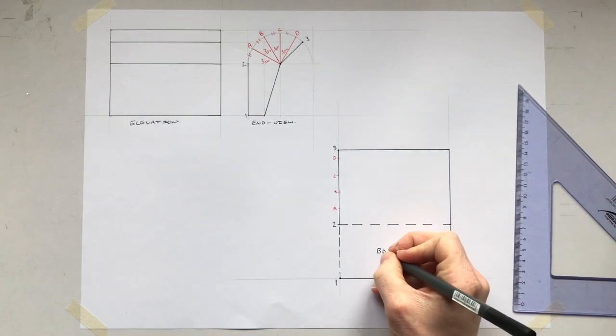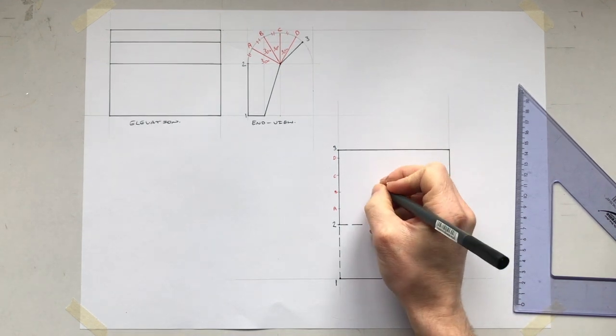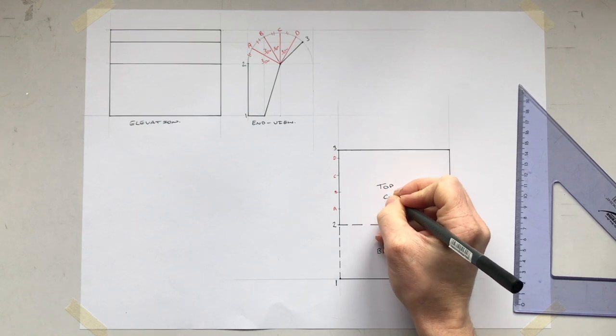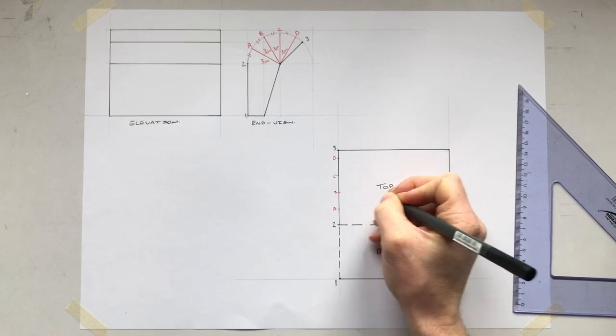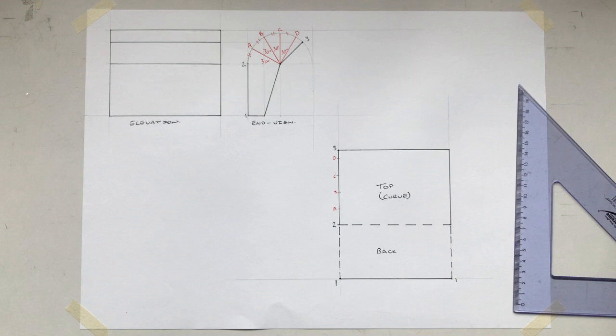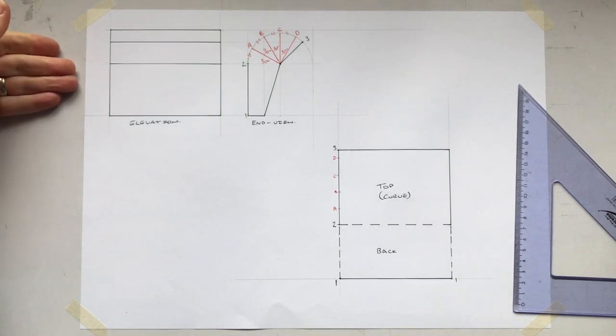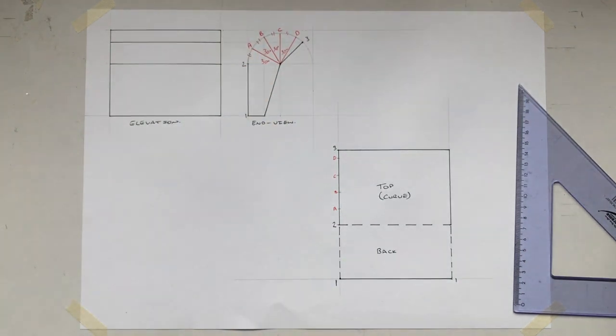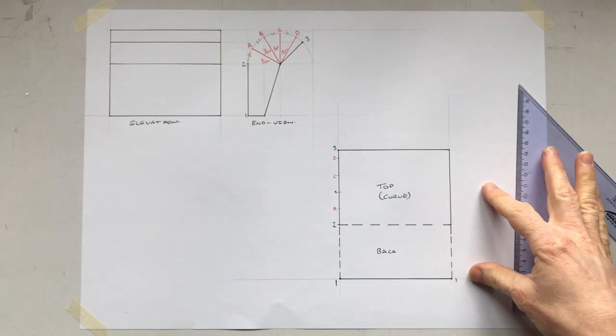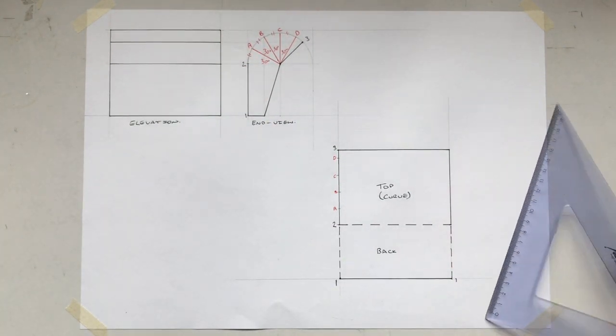We've got the back here, we've got the top, which is our curved surface, and now we need to put on the two sides. We've the left and the right. Now remember, we looked in here and we saw this end view, and this end view is basically the exact same as our right hand side here. So we're going to start with that one.